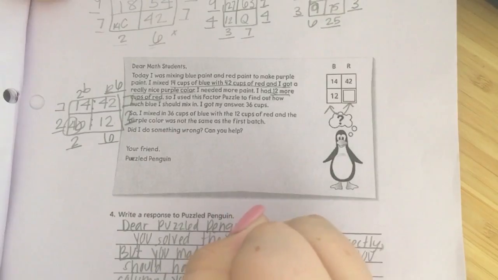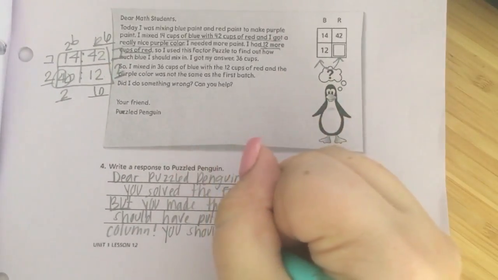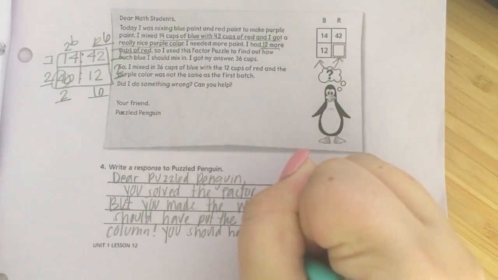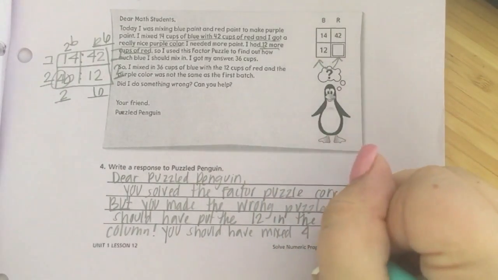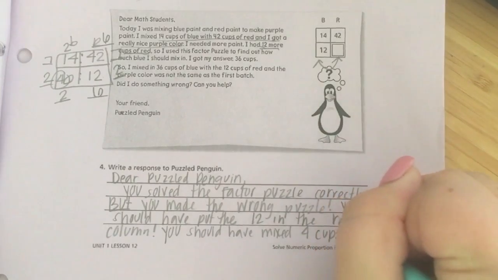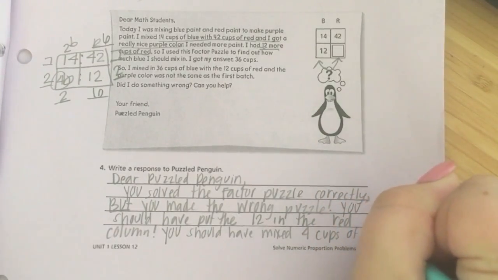And I would write that back to Puzzled Penguin, going that extra step of: this is what you did incorrectly, this is how you would fix it, and here's your right answer. That would be a perfect way to sum up your letter to Puzzled Penguin. And of course, be a super helpful mathematician on a mission.